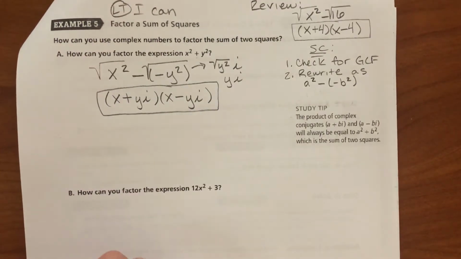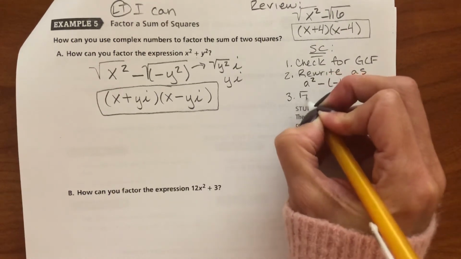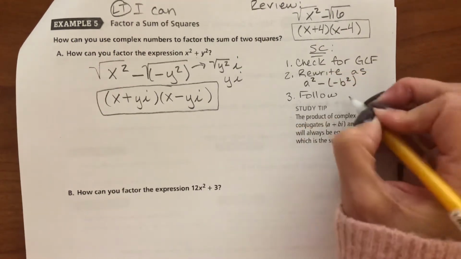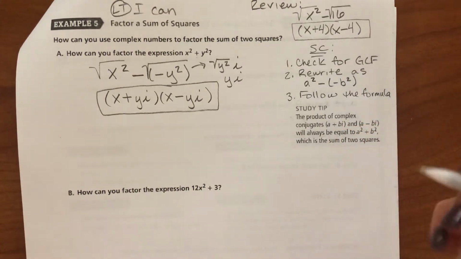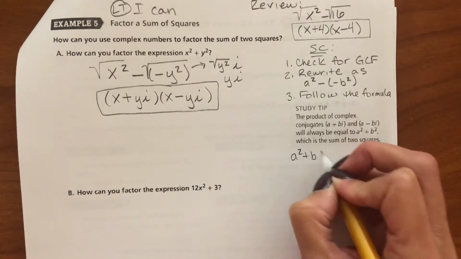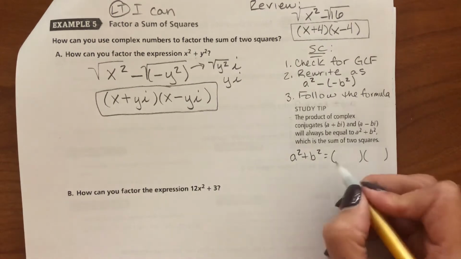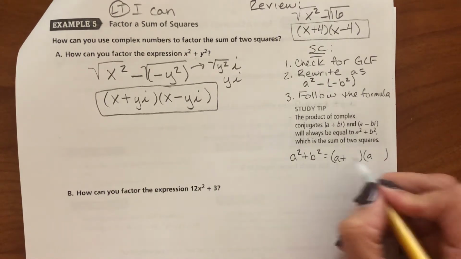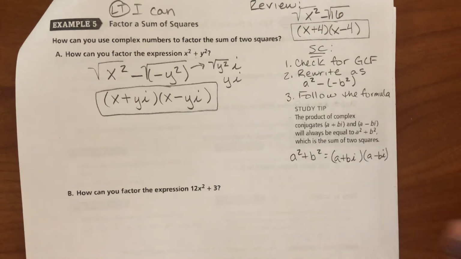So it follows this formula. So I have a squared plus b squared. It always will factor out like this: a and a, plus and minus, bi, bi.